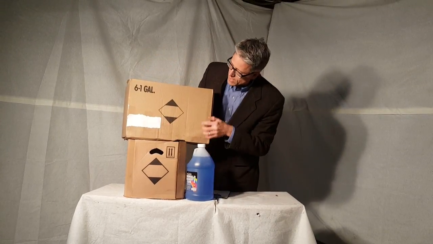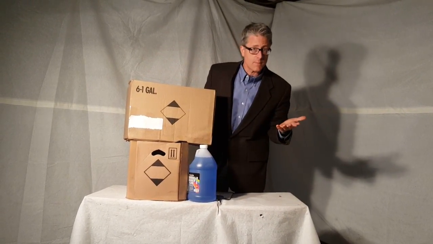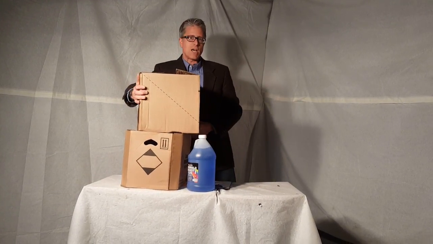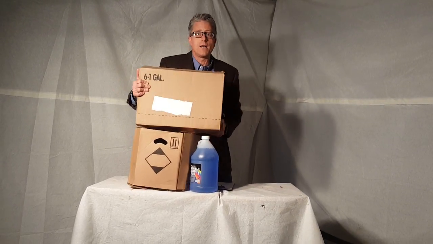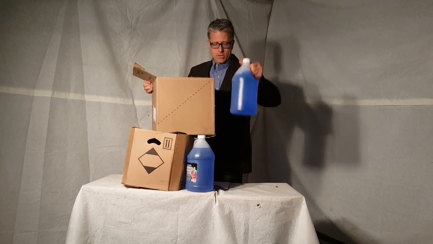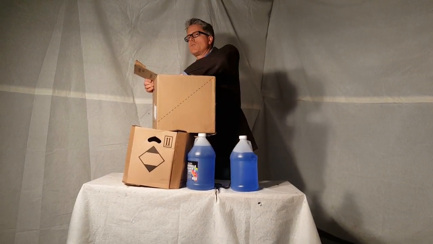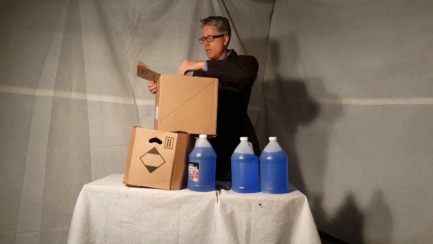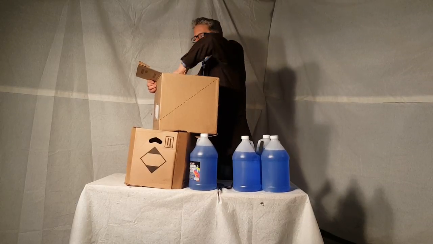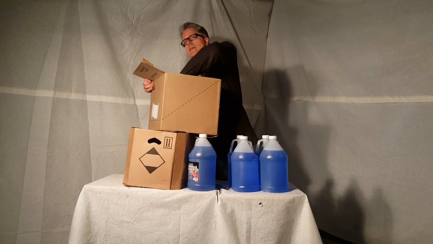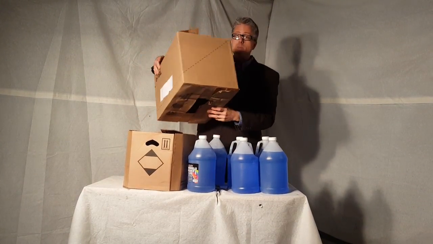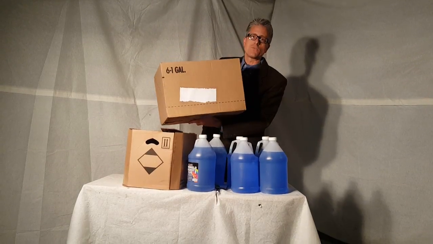So if I flip this around, here we've got the limited quantity diamond, that's great. It only appears on one side, okay? But you notice nowhere on this package do you see the orientation arrows, and we do have inner liquid packagings in here. So this package should be displaying orientation arrows on two opposing sides, and it does not. So that is a violation of the regulations, and this is something that is in plain view for everybody to see. There's a big stack of these up in front of a gas station.